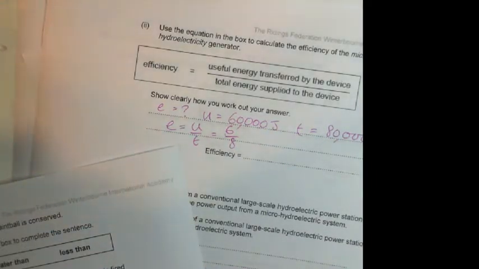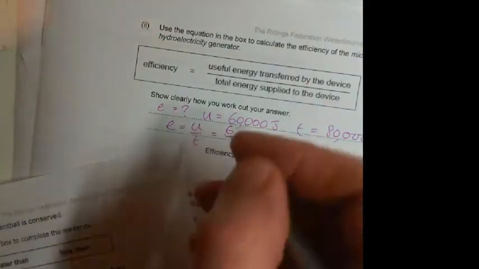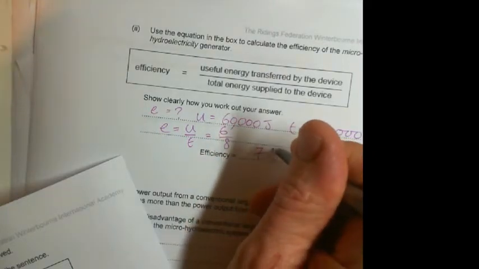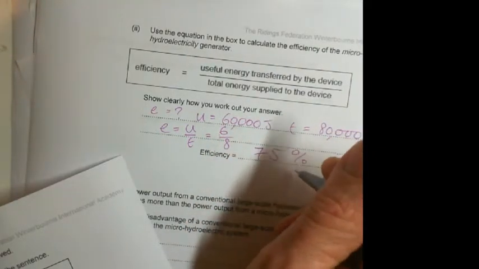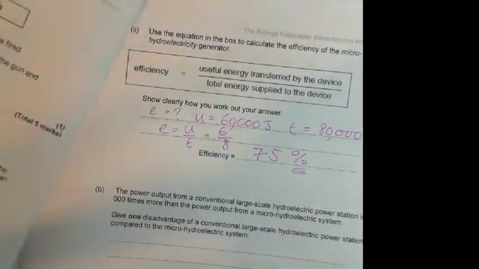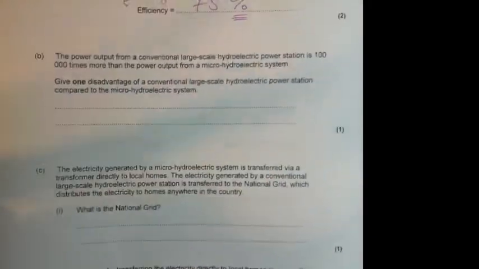So, giving me 3 over 4, which is 0.75, so 75% efficient. Make sure you give it in a percentage.